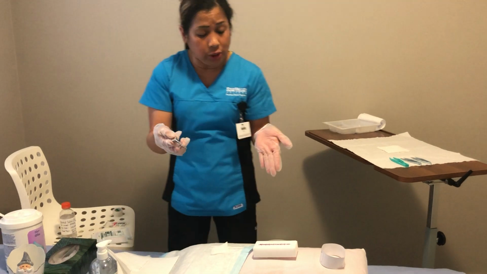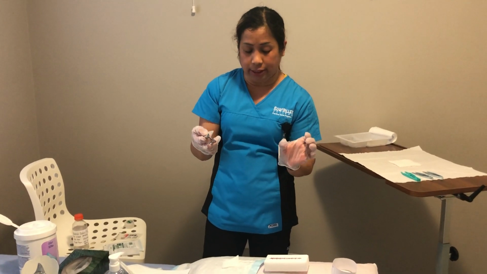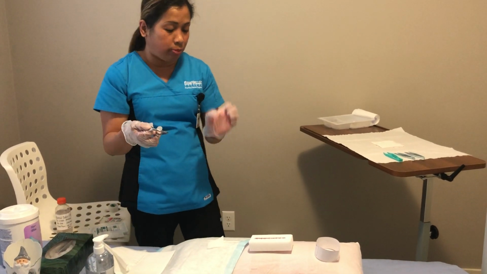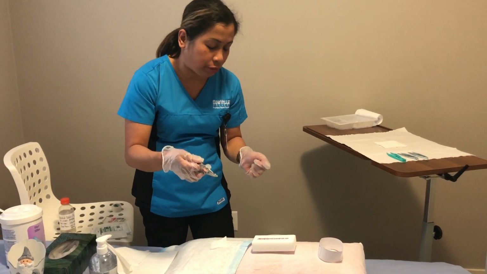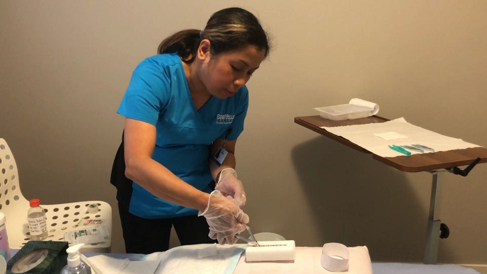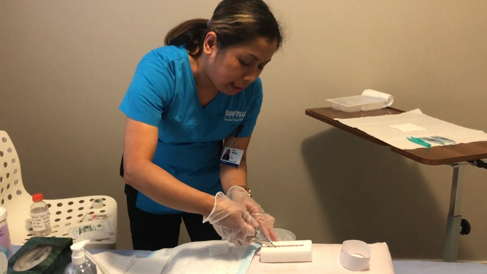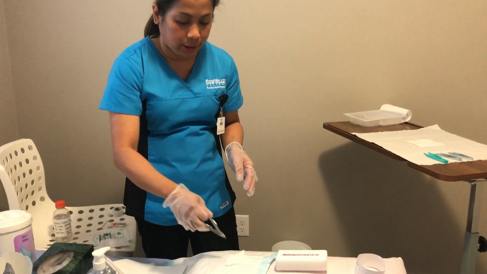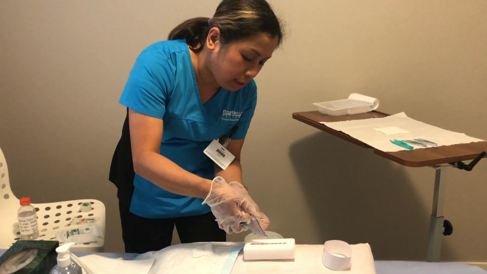I'm going to remove only 3 staples, but there are 8 staples. Assuming that I remove all 8 staples, I remove only 3 for the purpose of the demonstration or return demo. So I put it at the center, under the staple, then wiggle slowly, then remove. Then here, and then I'll do the second one.